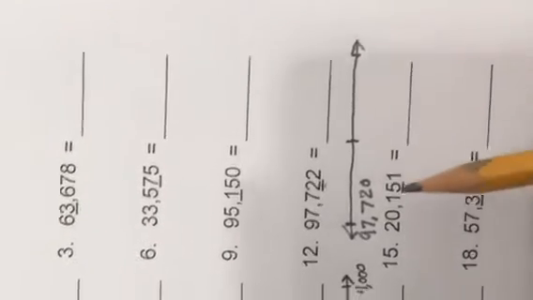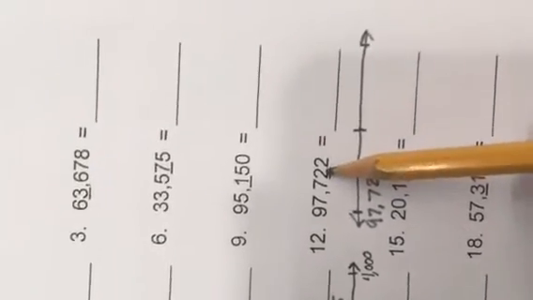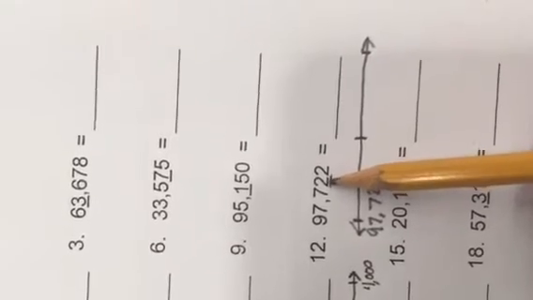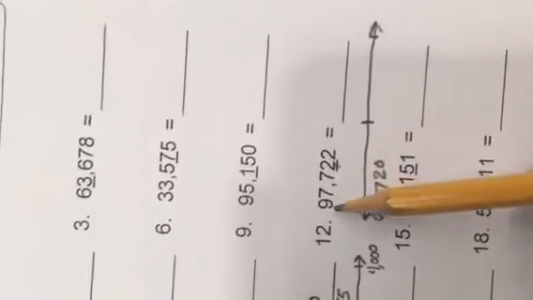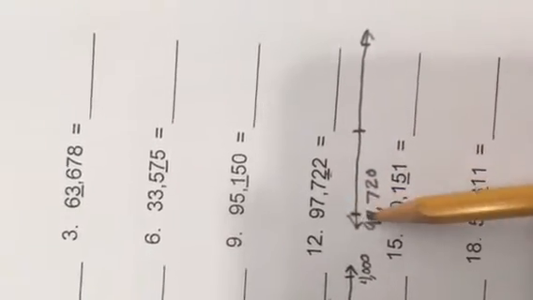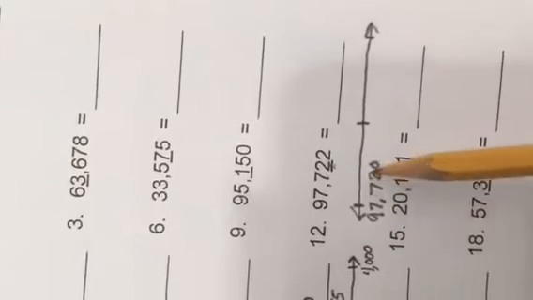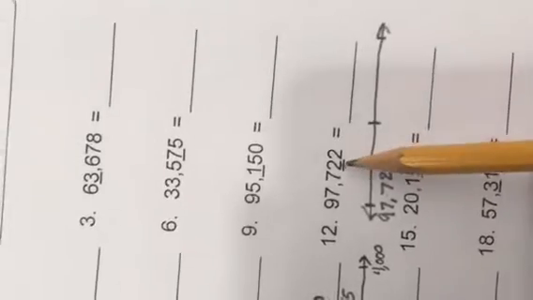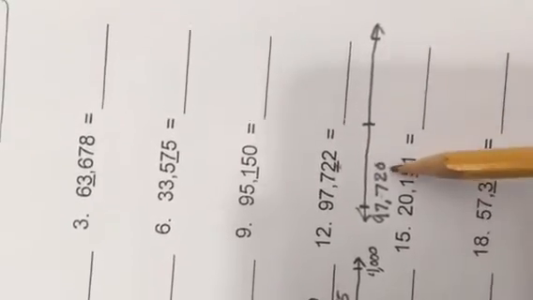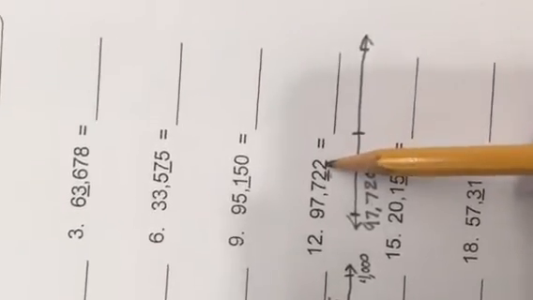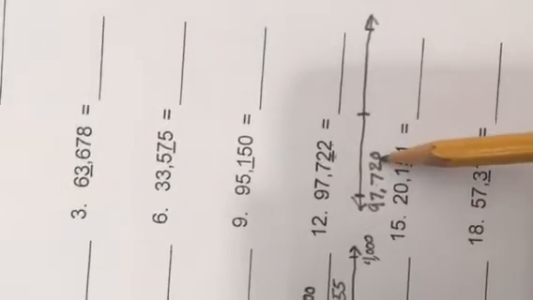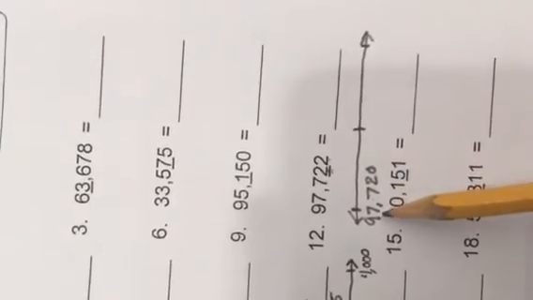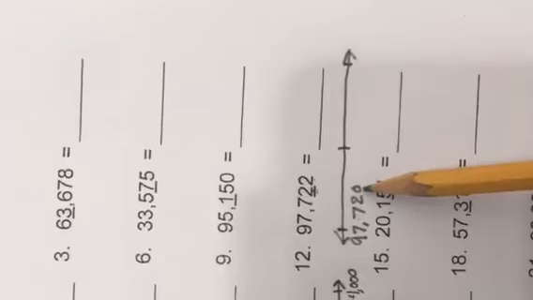And that is because every number to the left of the one that is underlined remains the same, 9, 7, 7, and also the 2 remains the same. Every number to the right turns into a 0. We only have one number to the right of the underlined one, so our beginning point would be 97,720.